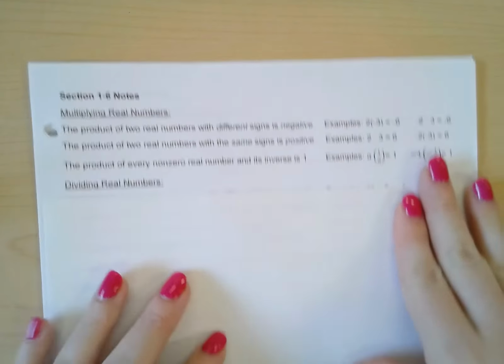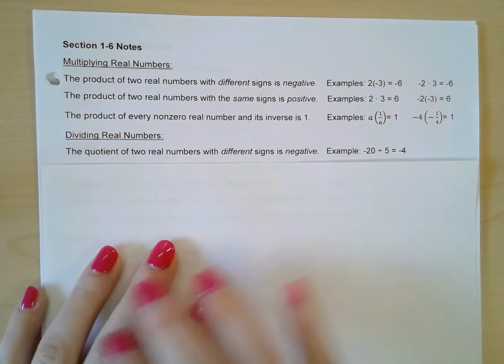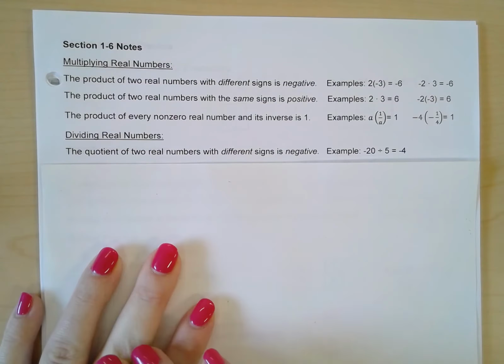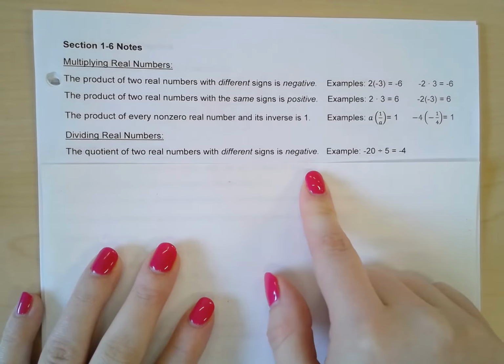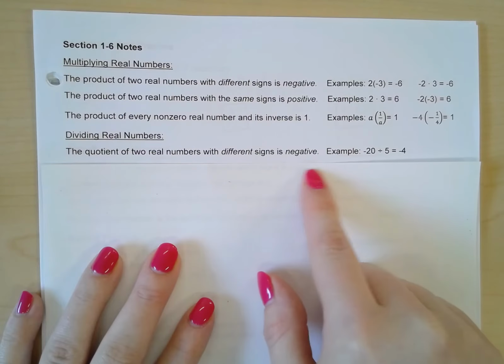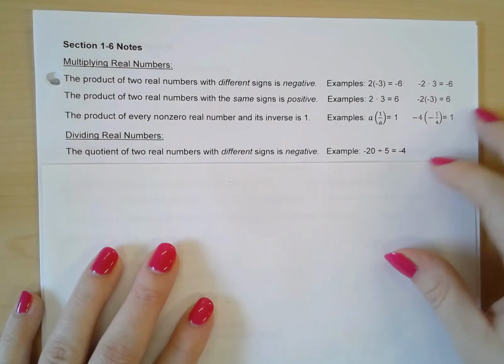Okay. Dividing real number properties. So the first one is the quotient or the division of two real numbers with different signs is negative. So if one's positive and one's negative, you're always going to end up with a negative. So negative 20 divided by 5 gives you negative 4.